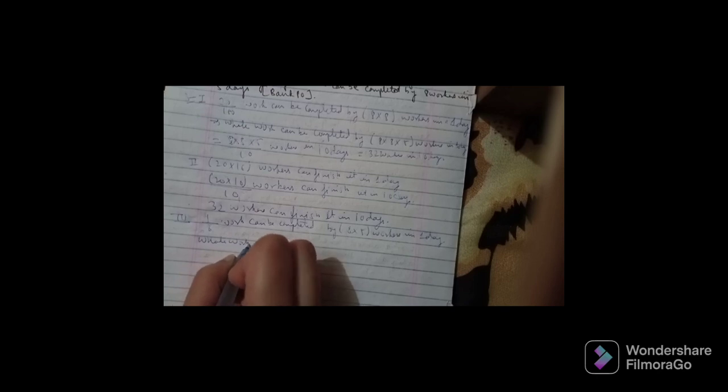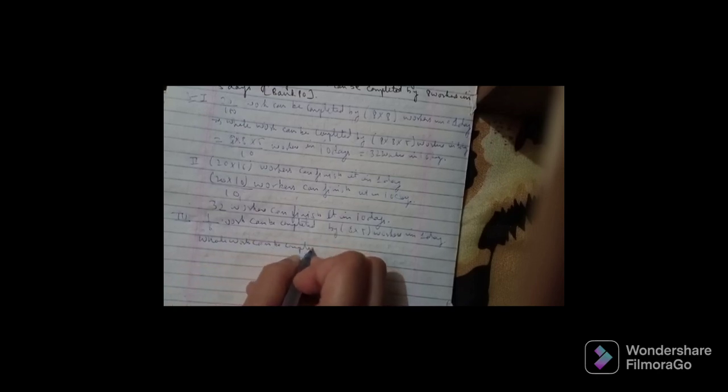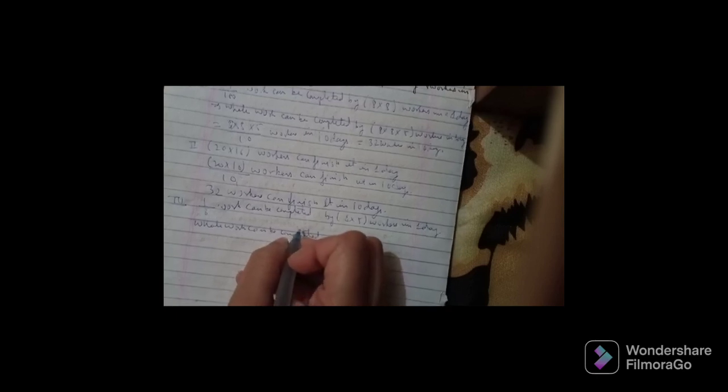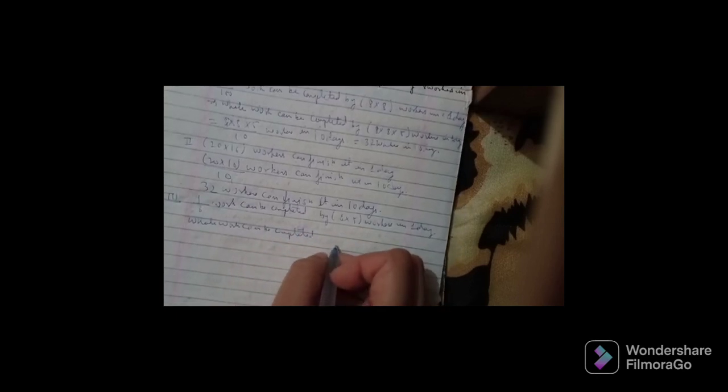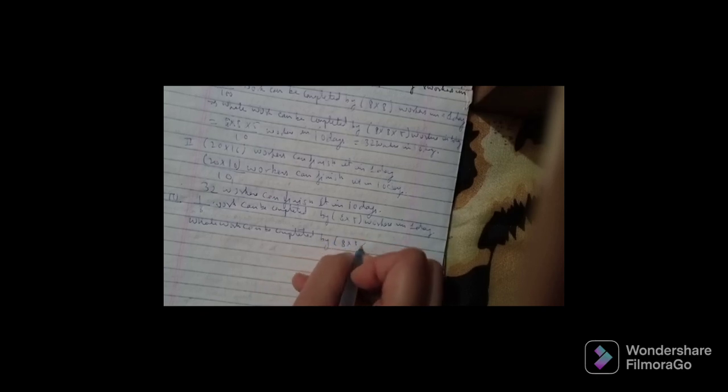So the whole work can be completed by 8 into 5 into 8 workers in one day.